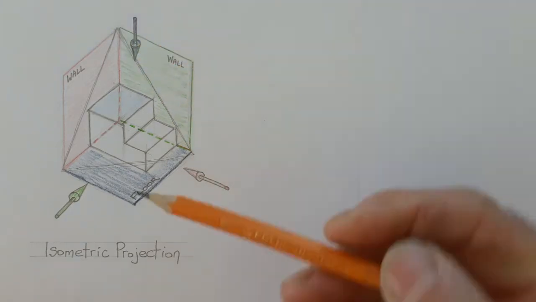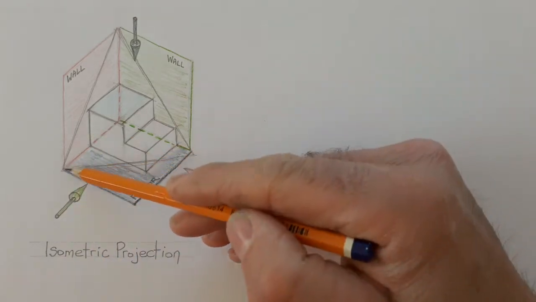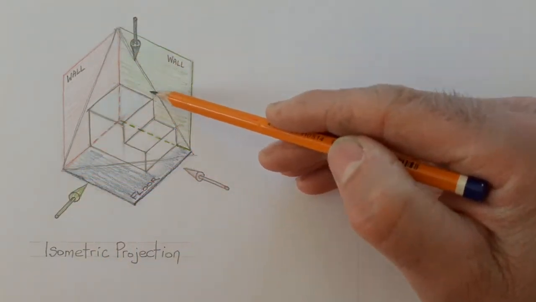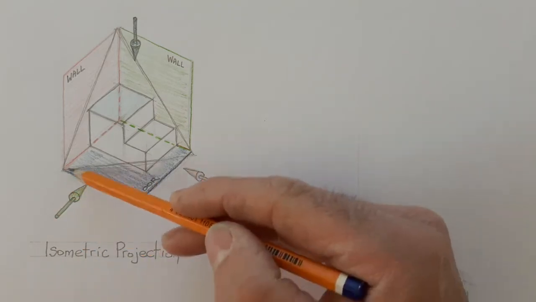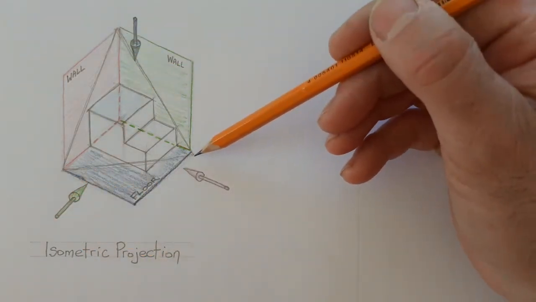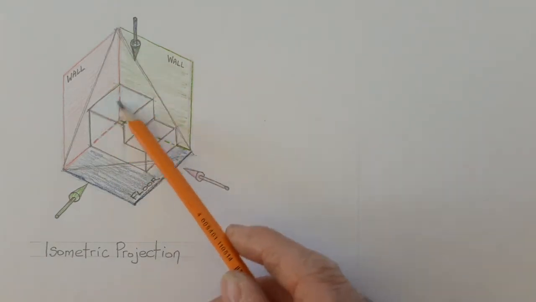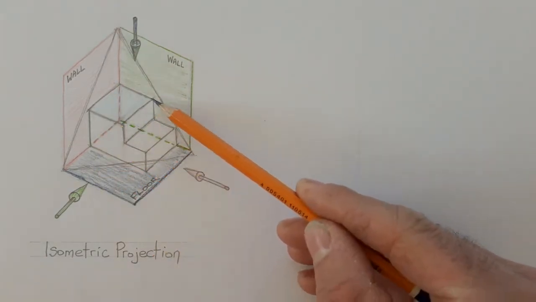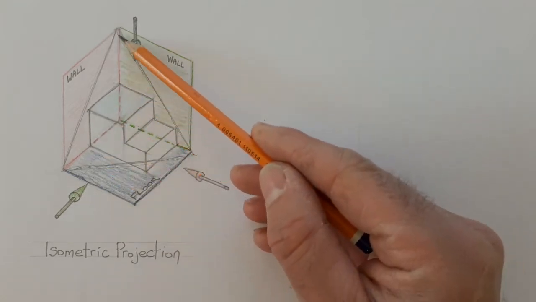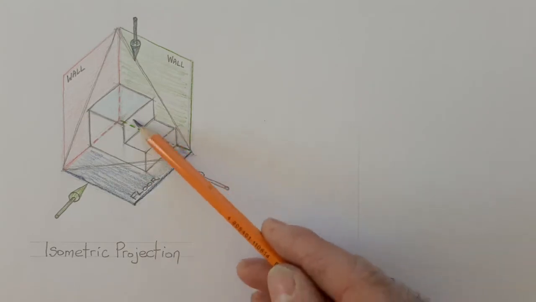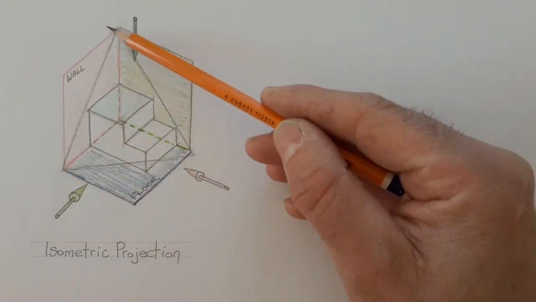That triangular surface is a plane which runs along the floor and along the walls. On that plane we're sketching our 3D image, our 3D isometric, on this flat surface. So that's a triangular surface.